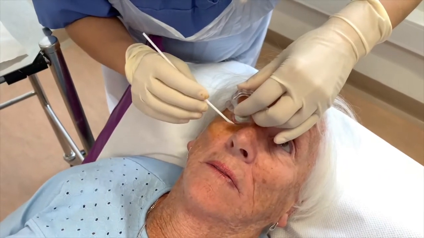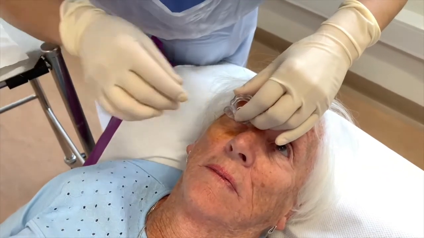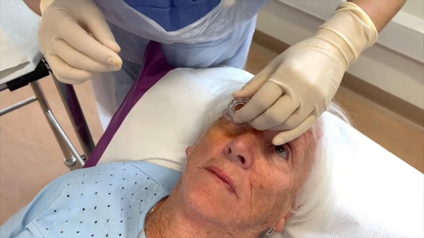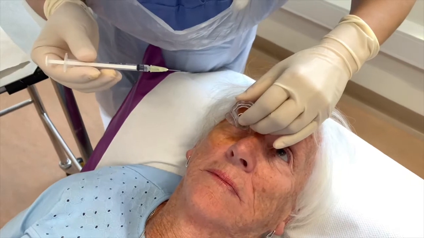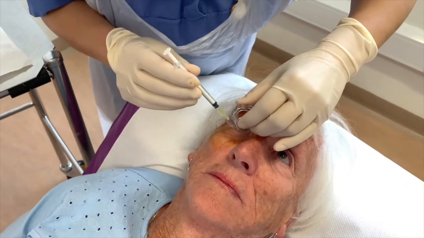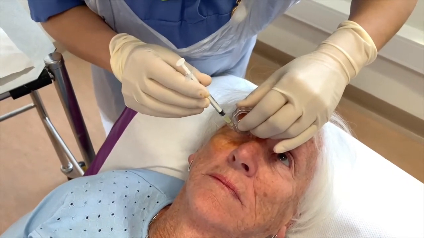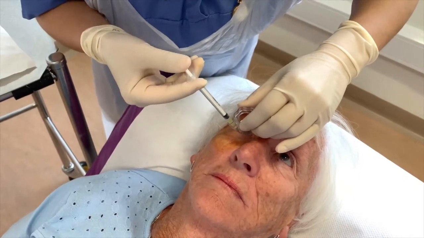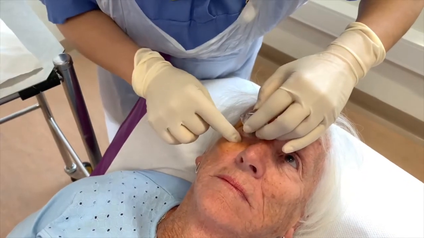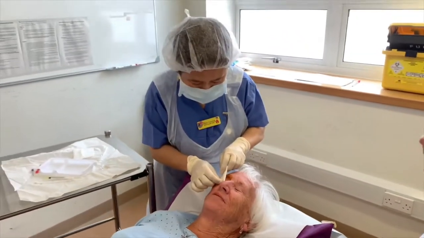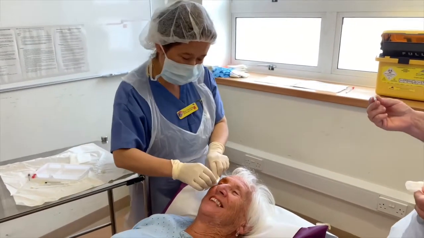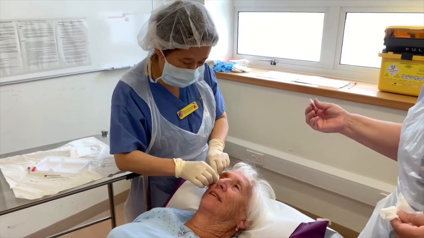Look down to your feet and look up. That's it. Keep looking at that point. Not to move your eye now. Stay very still there. Very still. And it's done. Well done. Close your eye. I think the smile at the end said it all, really, didn't it? Yeah, look up for me, please. That was very quick.